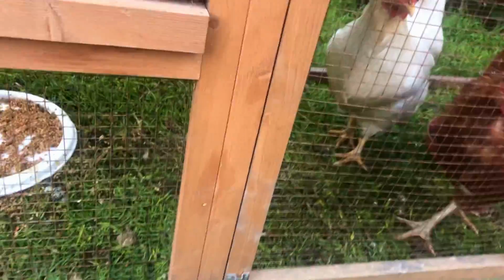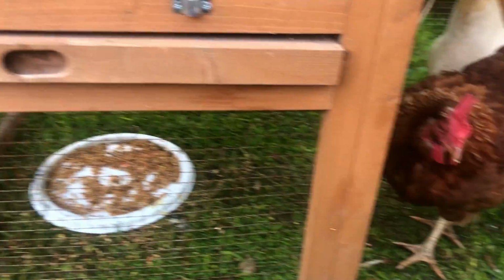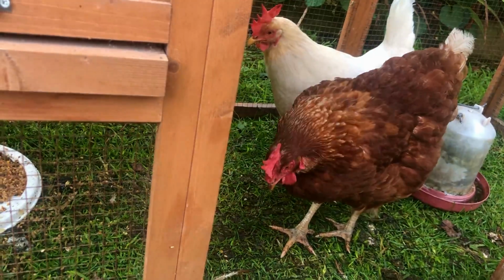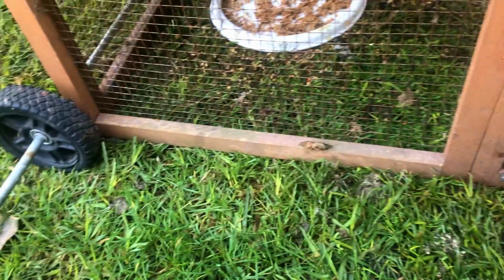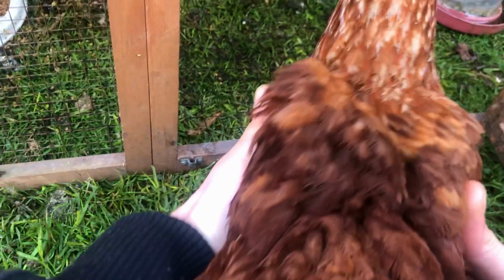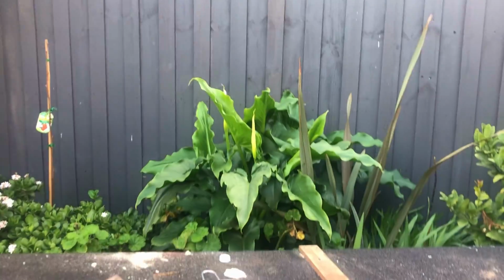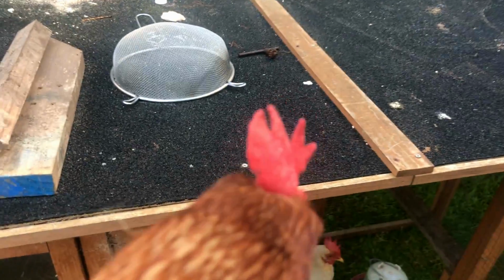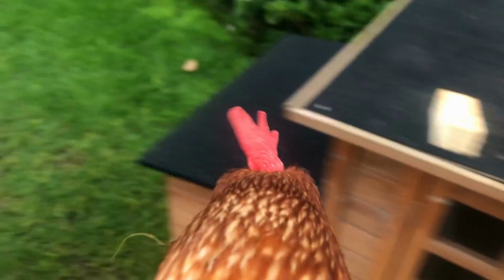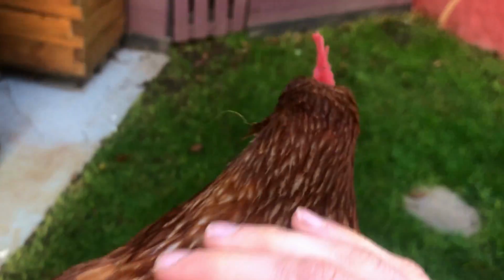So now we will try to introduce back one of those chooks with the new ones, and it may be tricky, they may fight. It's completely possible that they fight, right?